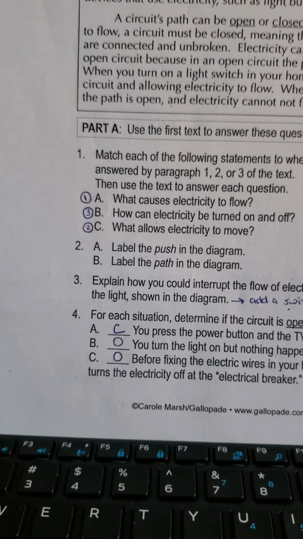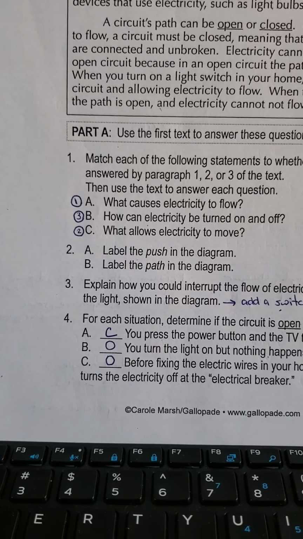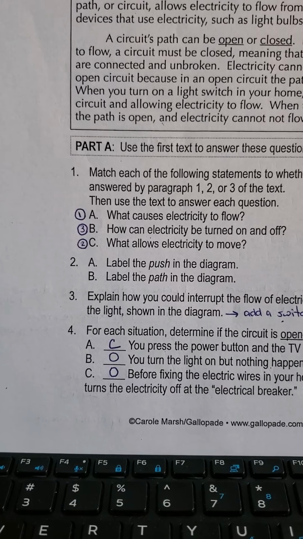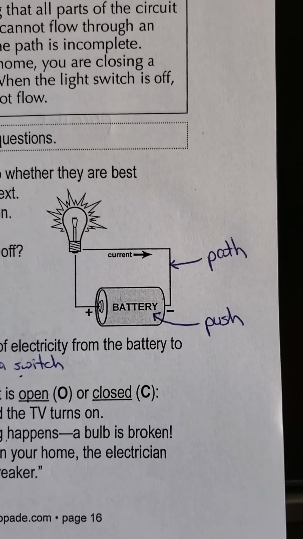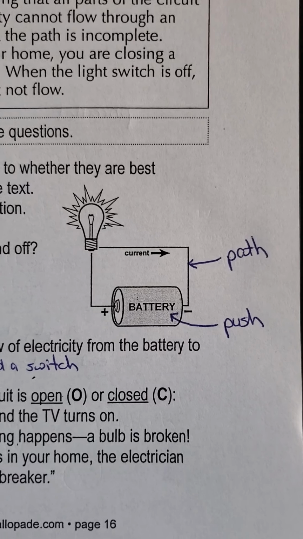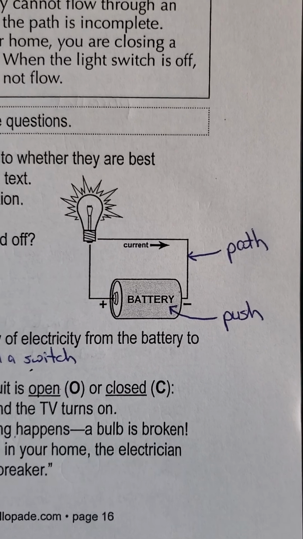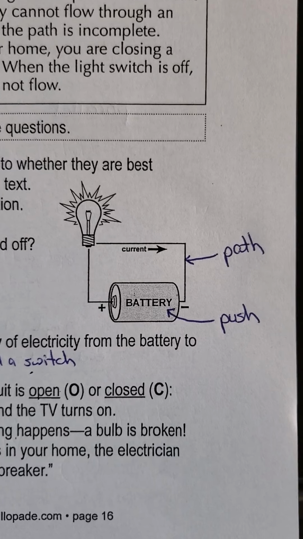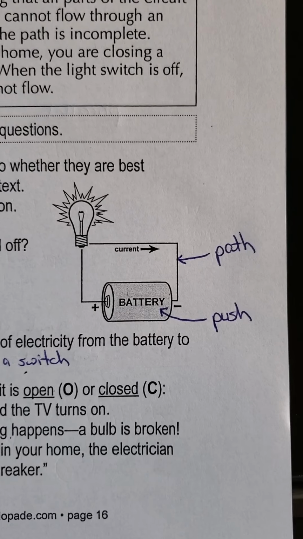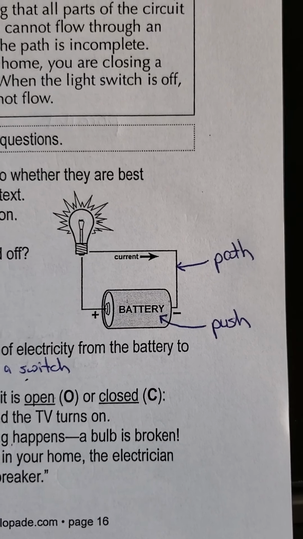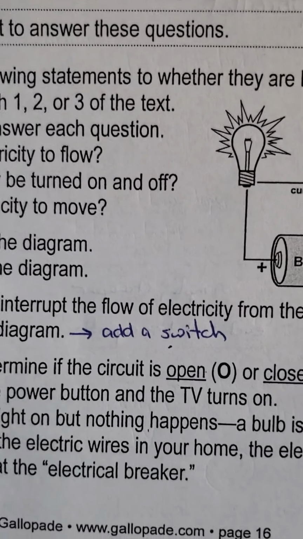Question number 3 down here. Explain how you could interrupt the flow of electricity from the battery to the light shown in the diagram. So if you go back to our diagram, if everything is connected the way it shows here, that light bulb is going to be constantly lit up until the battery is out of energy. So the question says, how could you interrupt that flow? What could you do to stop the flow of electrons from the battery through the light bulb and then back to the battery?